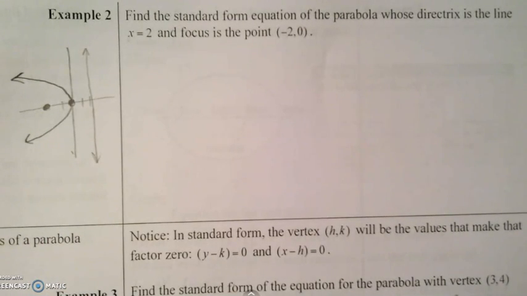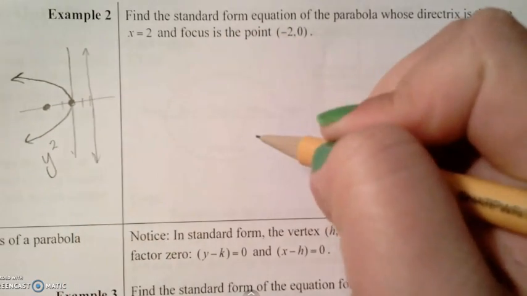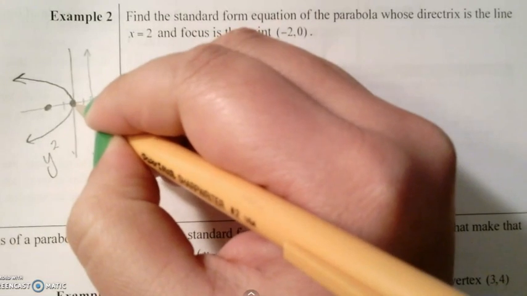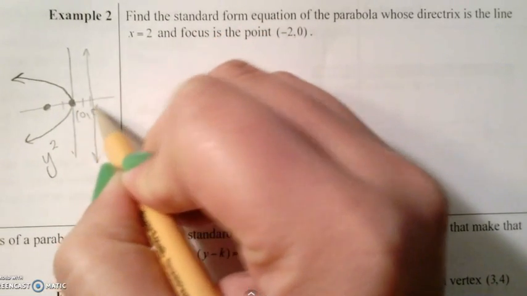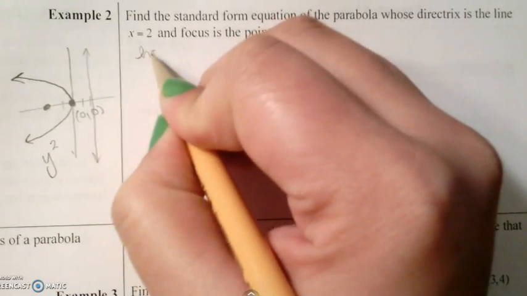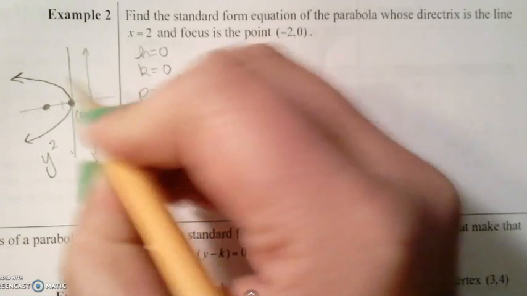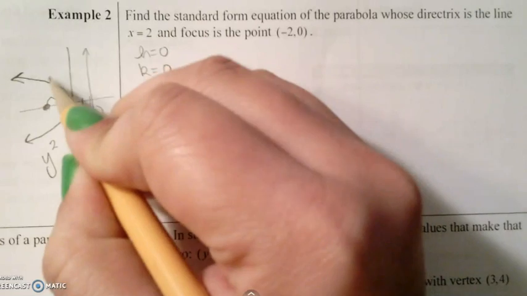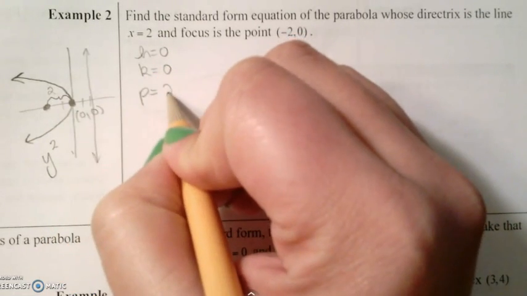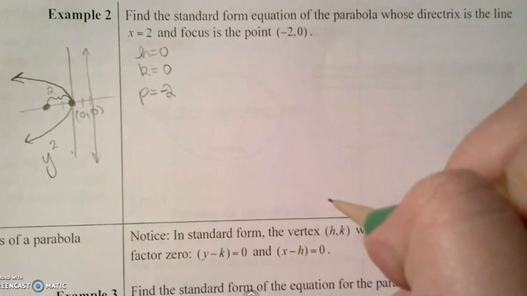So this tells me a couple of things. First of all, it opens sideways, so my y is going to be squared. My vertex here, halfway between negative 2 and 2, is actually at (0, 0). So I can say h is 0, k is 0, and we need p. Well, p is the distance between the focus and the vertex, and that is a distance of 2. But it's to the left, and so p is actually negative 2.